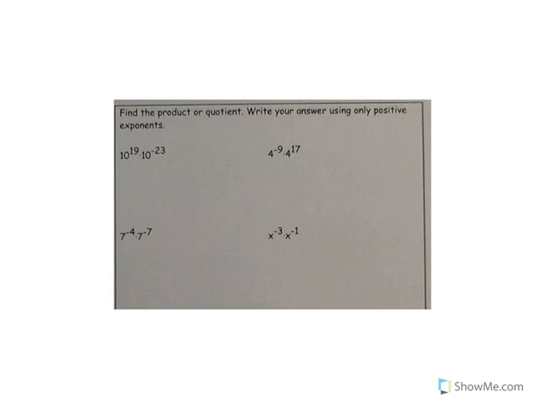So it says here, find the product or quotient. Write your answer using only positive exponents. So the tricky part here is you can only use positive ones, so you've got to have it be a fraction if you have a negative exponent in there. So let's look and see what this is. Here we have the same base, so we can just do the addition, and it's going to be 19 plus negative 23. So this is going to be 10 to the negative fourth. So we have to rewrite it like this to end up with a positive exponent.